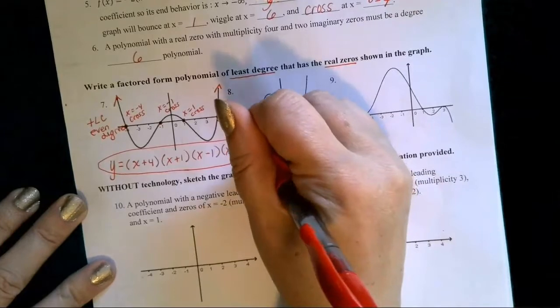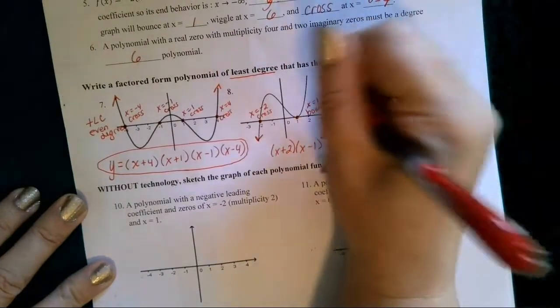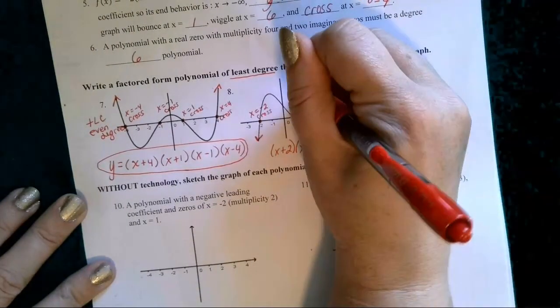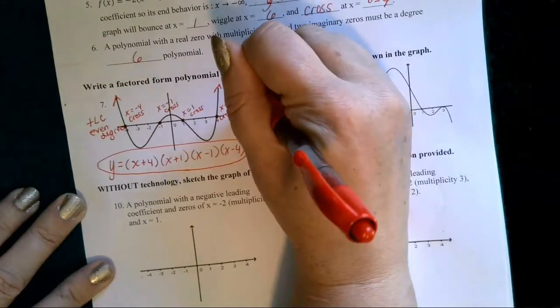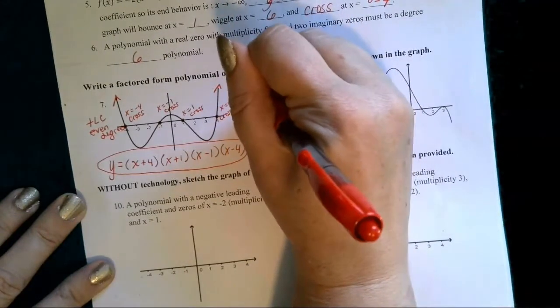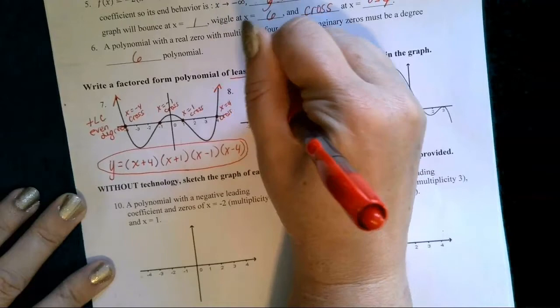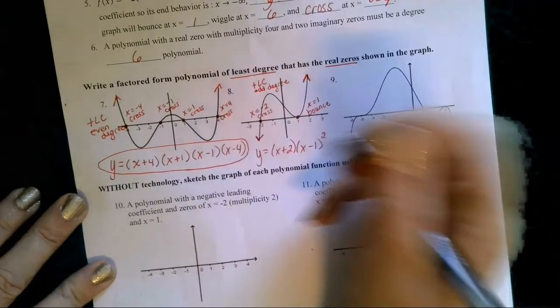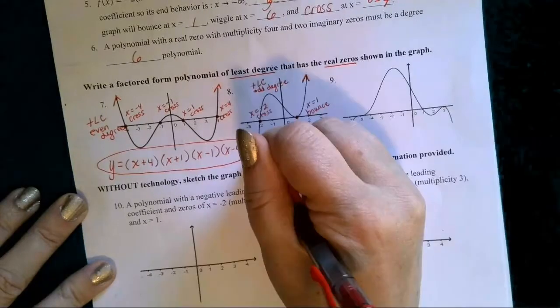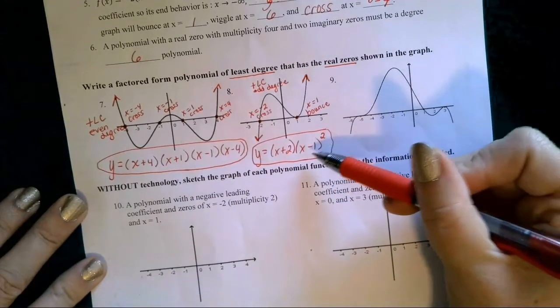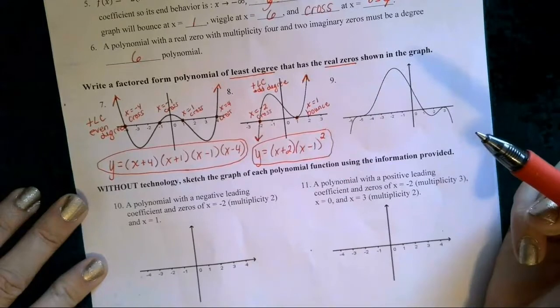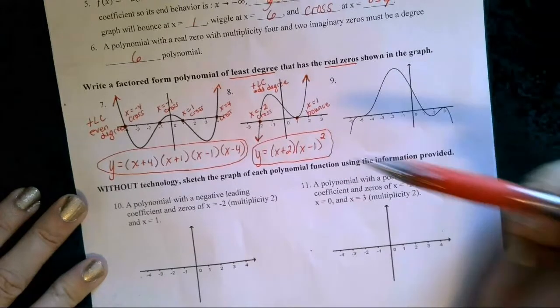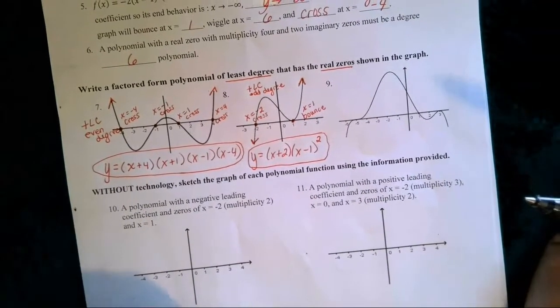And our leading coefficient, since it starts down and ends up, we know that this is a positive leading coefficient and an odd degree polynomial. So y equals x plus 2 times the quantity x minus 1 squared. That is our polynomial of least degree that has those real zeros on the graph.